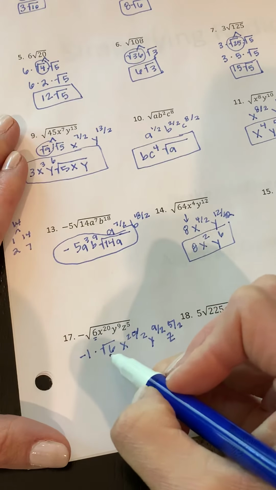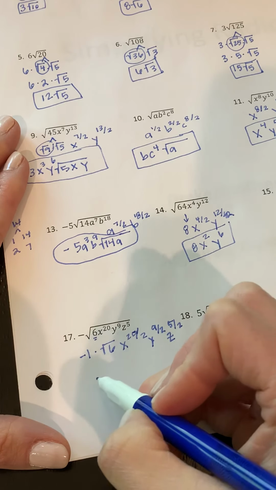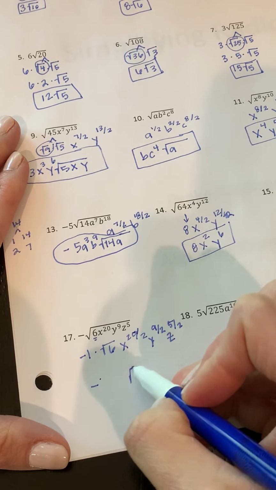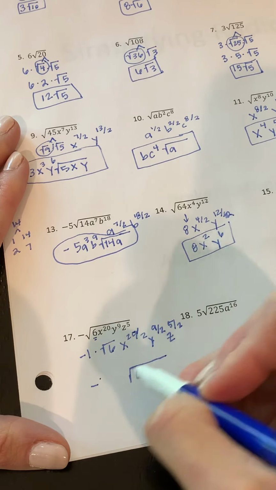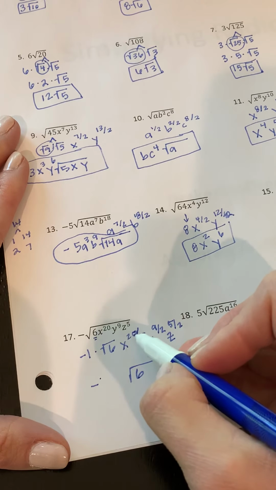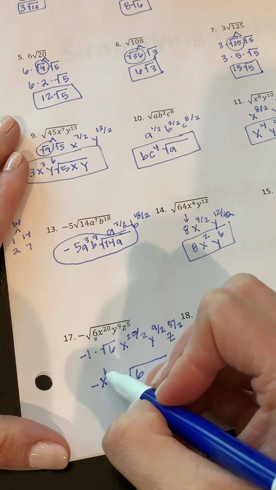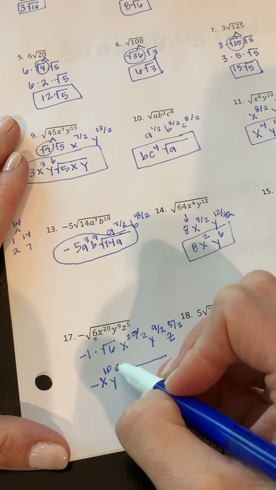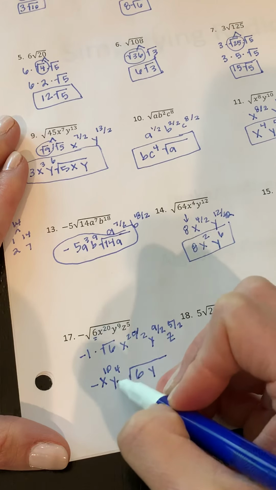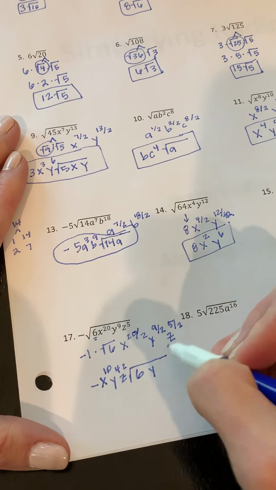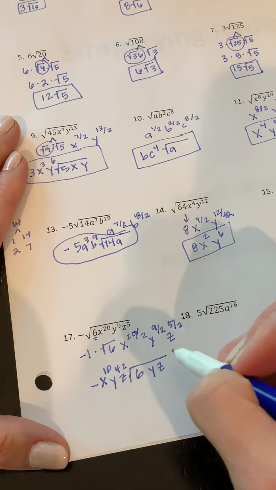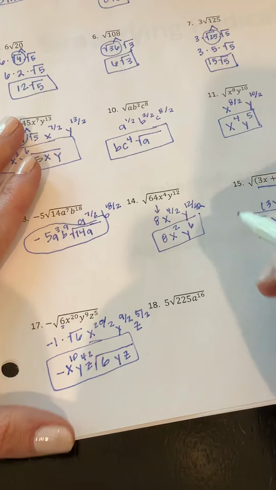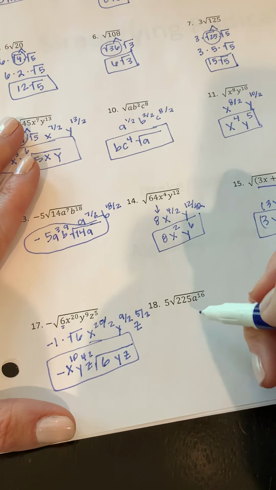So -1 times square root of 6, and then here we're going to deal with our variables. Sorry if I'm confusing, you can make your own pattern for how you do this. But 2 goes into 20 10 times. So that means I'm going to take out x to the 10th from here. I'm going to take out 4 y's and leave a y on the inside. And I'm going to take out 2 z's and leave a z on the inside. So it's up to you if you just want to deal with the numbers first and then deal with the variables, or however you want to do it.